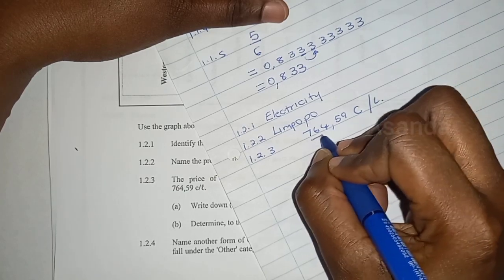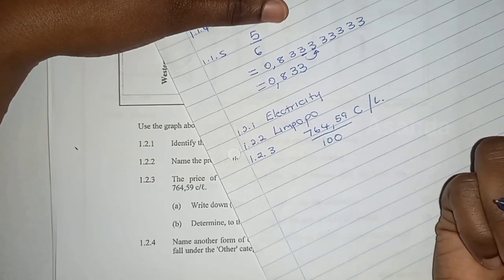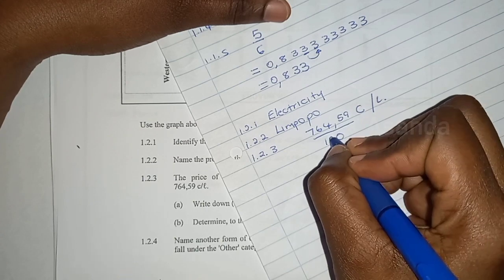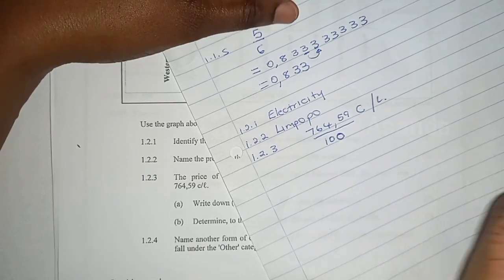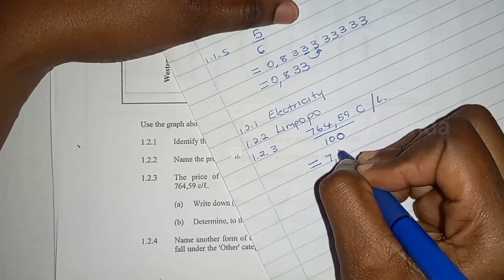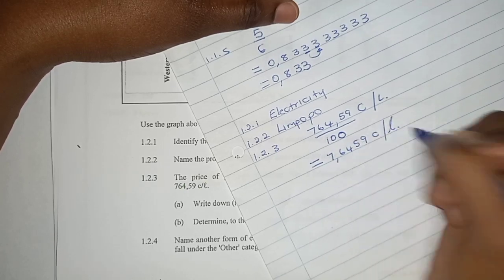So if I divide this by 100 cents, because there are 100 cents in a rand, if I want to change cents to rand, I divide it by 100, and then I just get 7.6459 rand per liter, right?